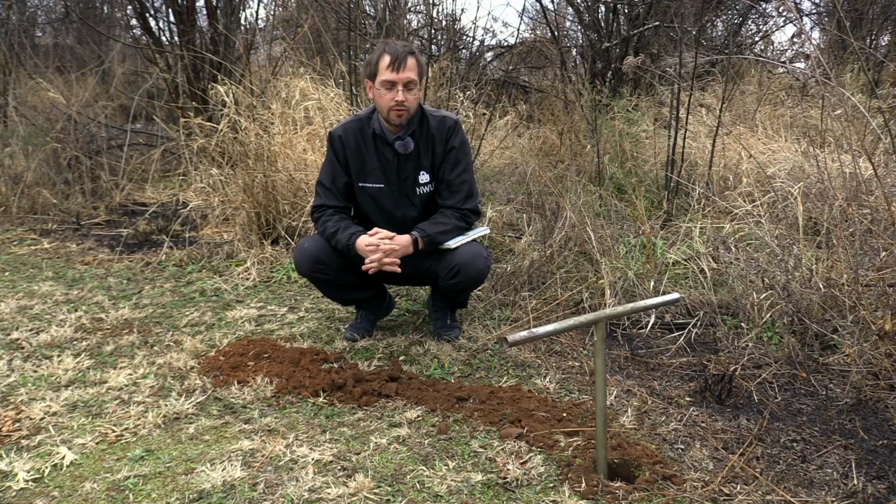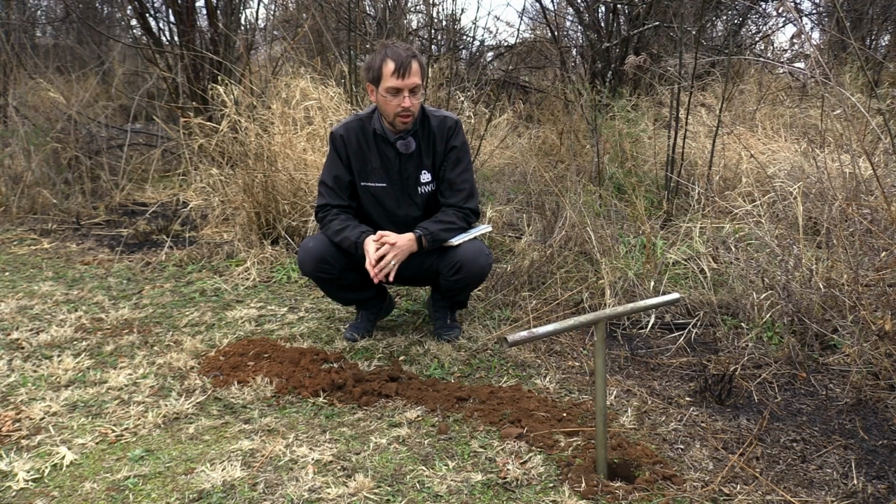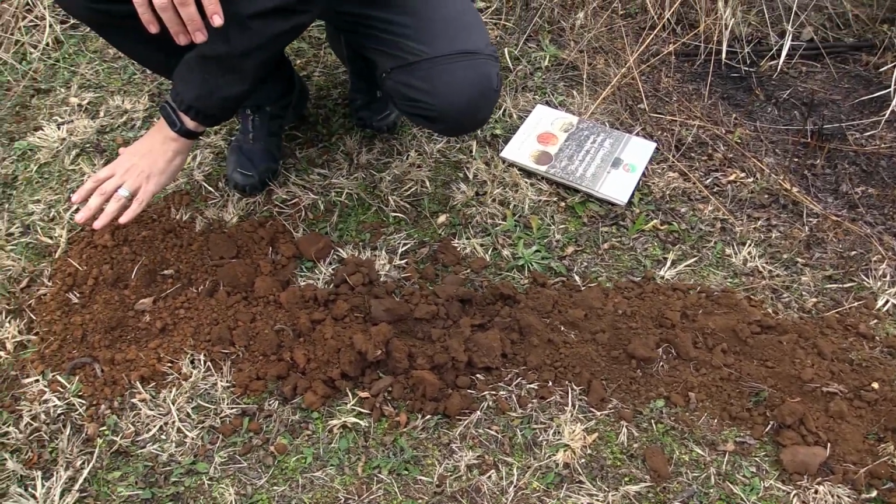So as you can see, I've augered up to refusal, which is the deepest that the auger would go, and I packed out the soil starting from the topsoil all the way to the subsoil on this side.